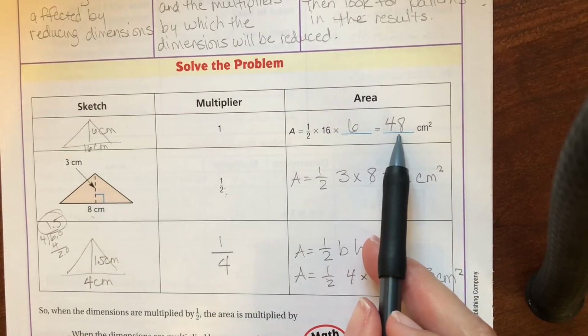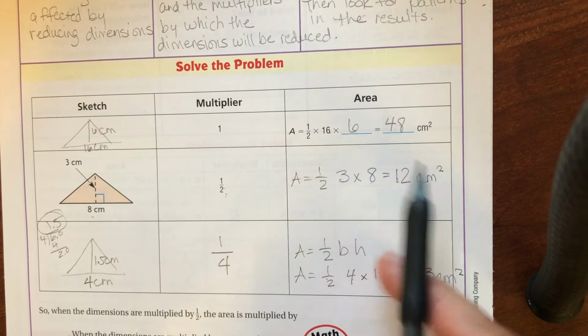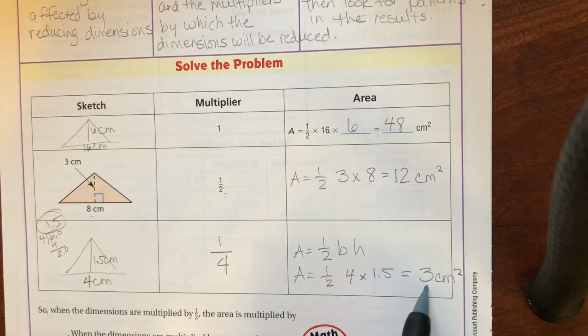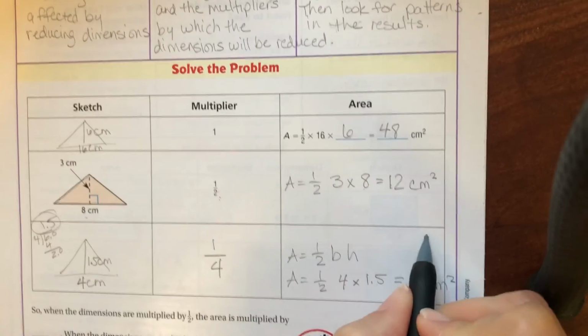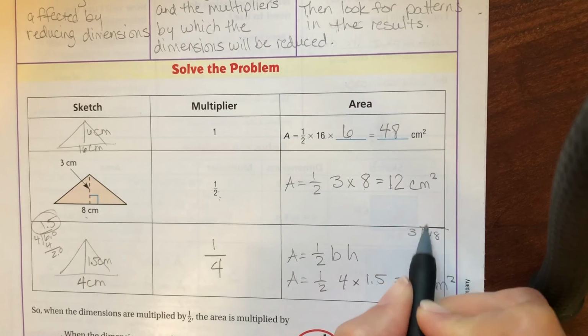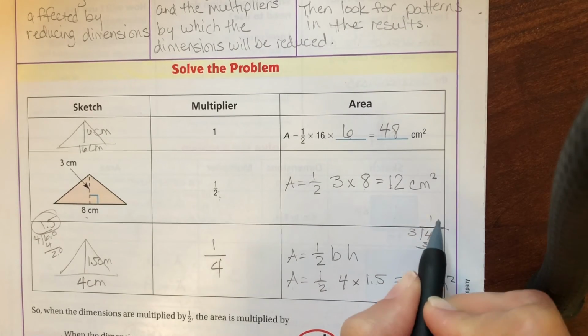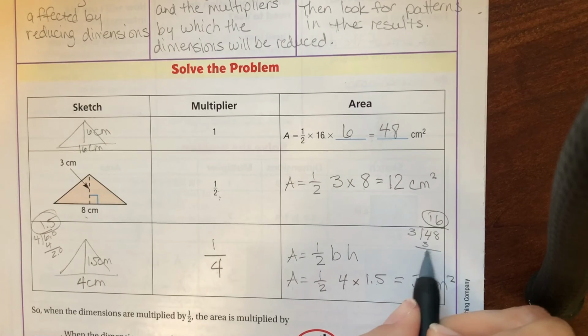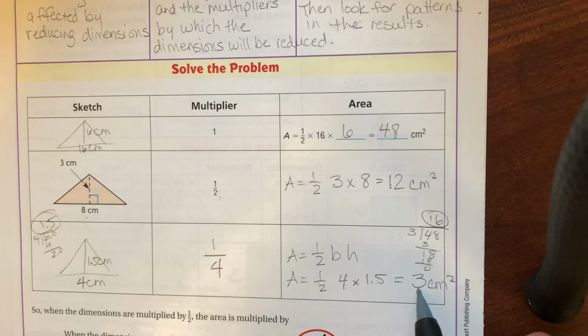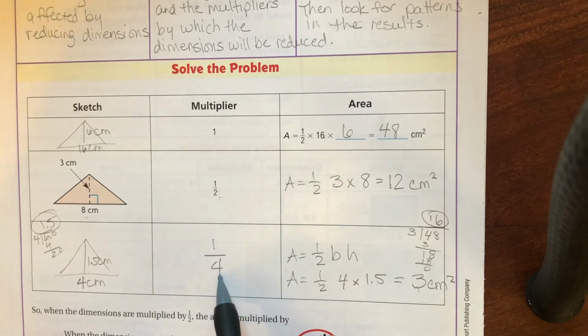So notice, wow. How much smaller is that? So 16 times smaller. I should do all the math for you. Okay, so this is 16 times smaller. This area is 16 times smaller when I multiply the dimensions by a 1/4, or reduce by 1/4.